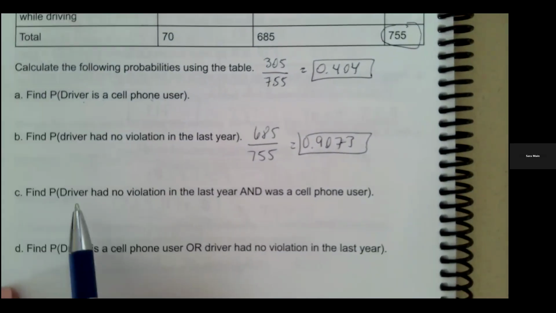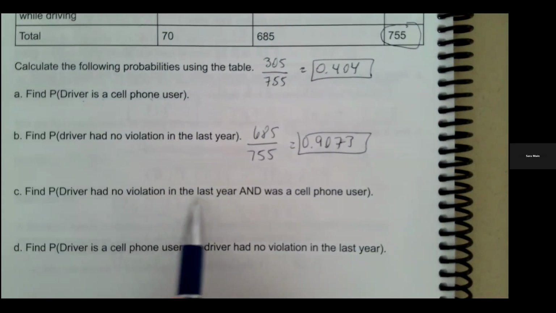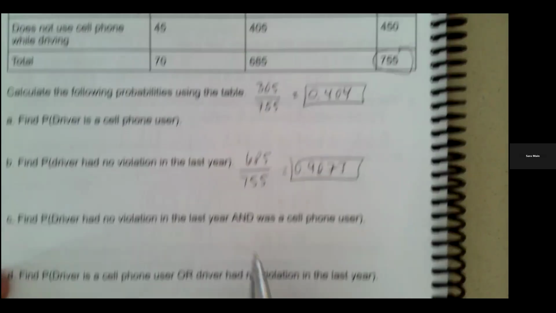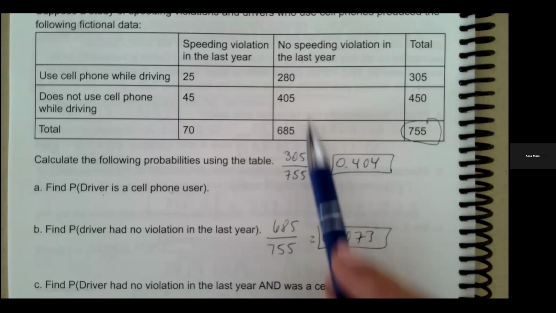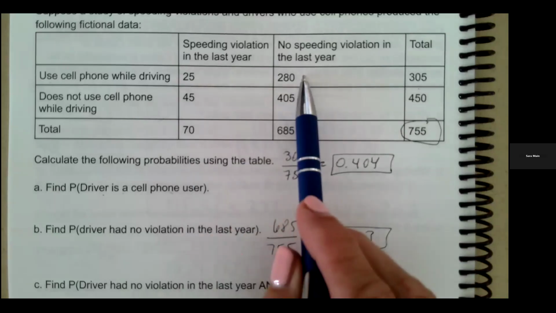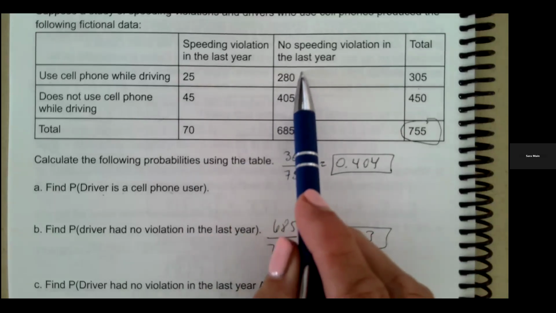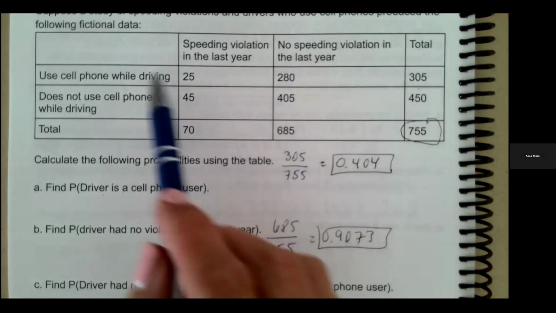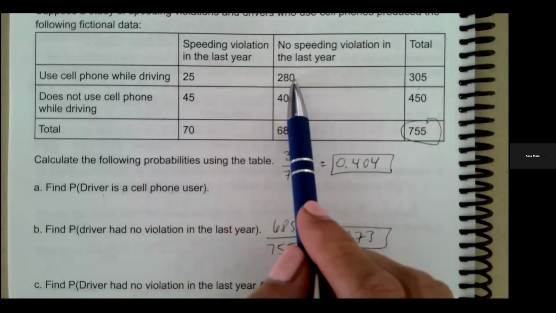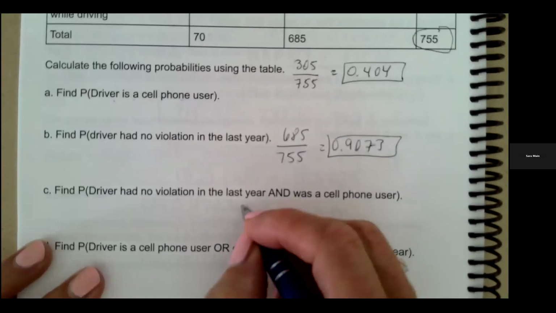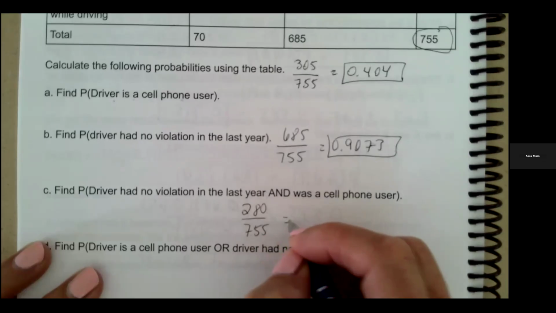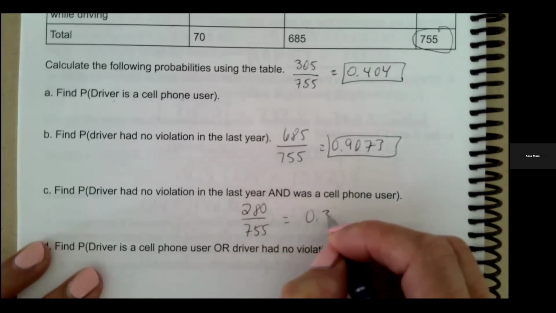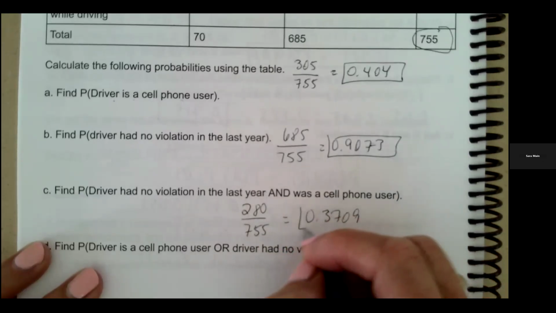So find the probability that a driver had no violation in the last year and they were a cell phone user. So no violation in the last year would be here, and they are a cell phone user. So that's just this group because we have to satisfy both of the questions. So 280 out of the 755 is 0.3709.